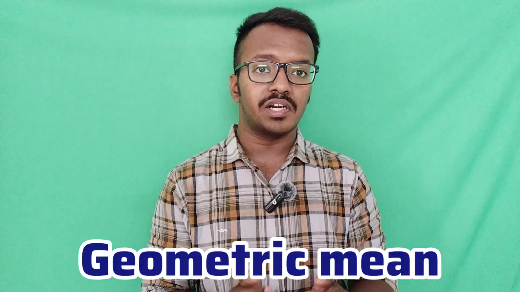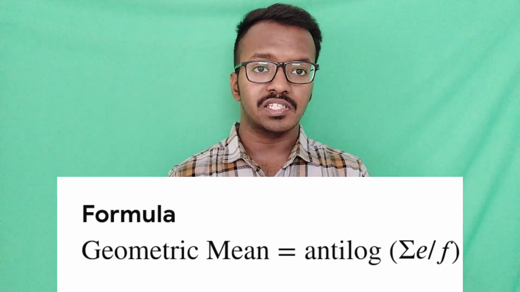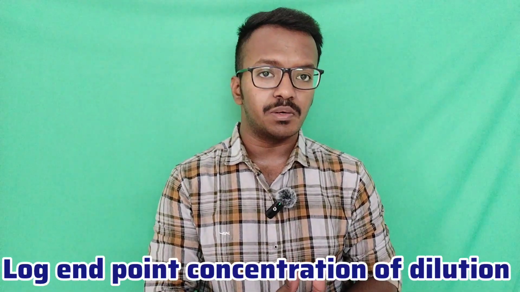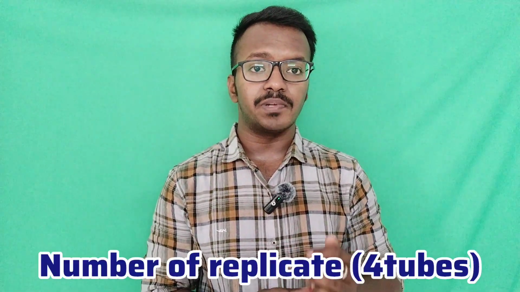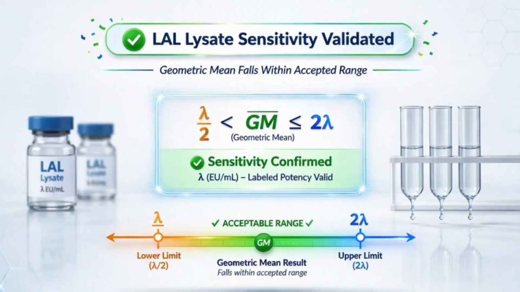After finding the result, the geometric mean is calculated with the following formula. Mean is equal to antilog of sigma E divided by F. Sigma E is the sum of the log endpoint concentrations of dilution. F is the number of replicates used in the test, that is 4 tubes. The final value confirms that the endpoint concentration is not less than 0.5 lambda and not more than 2 lambda. This is an overview of the entire labeled lysate sensitivity test.